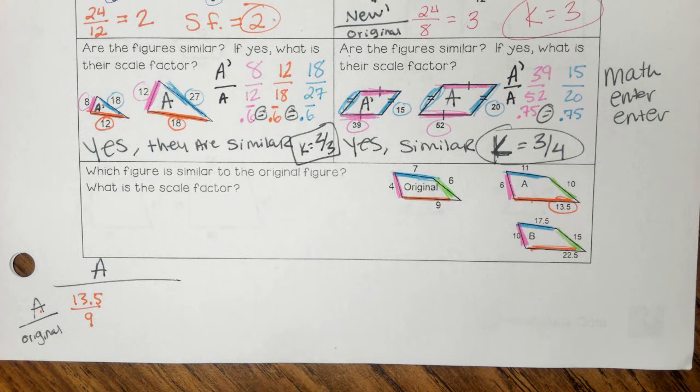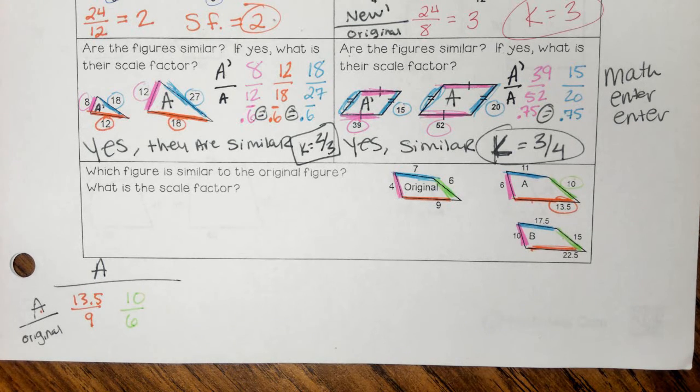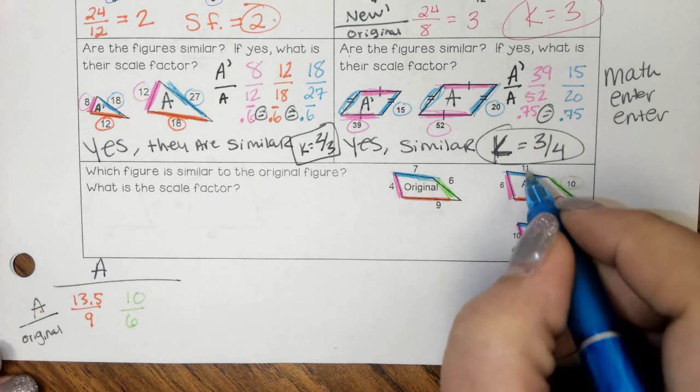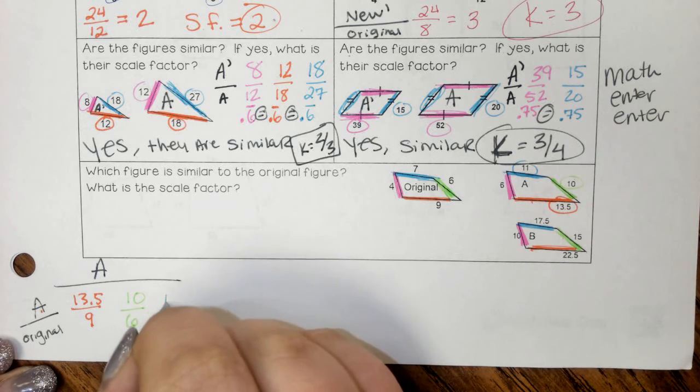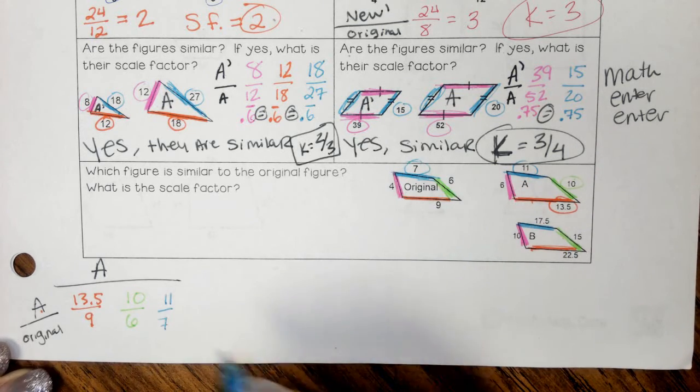Next, I'll look at 10 from A. 10 corresponds with 6. And then I'm using 11 from A, so 11 in the numerator. 11 corresponds with 7, so 7 in the denominator.